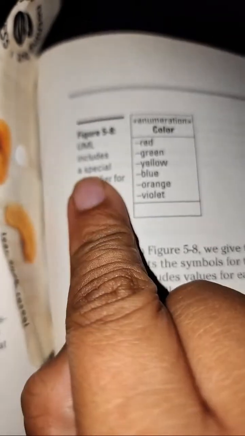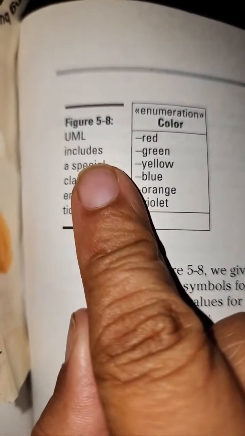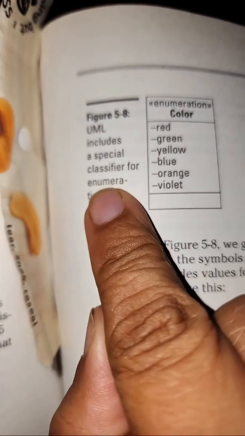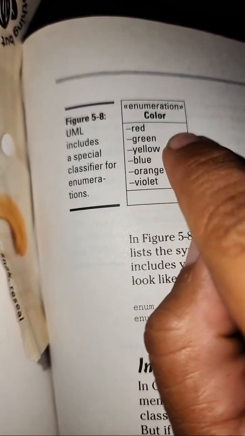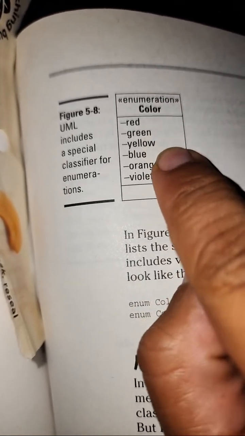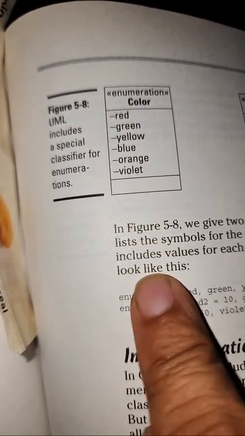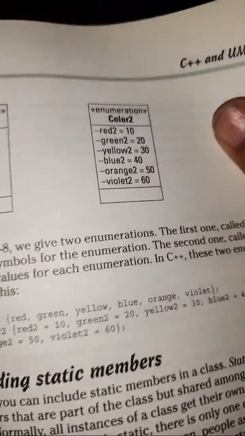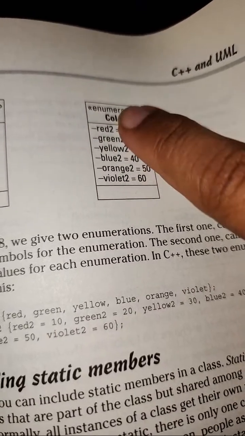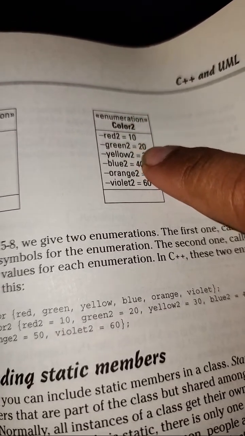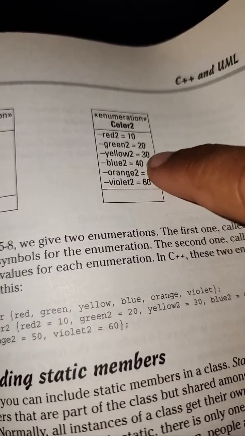So, in figure 5-8, UML includes a special classifier for enumerations. So this is the enumeration of color: red, green, yellow, blue, orange, violet. Then over here, enumeration color 2, and it's not very creatively named, so it's the same thing but 2.